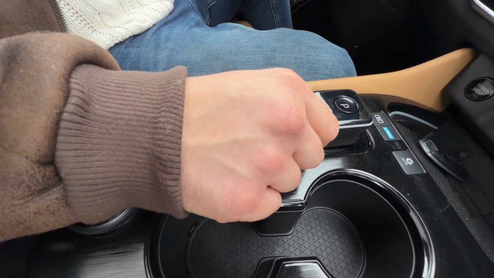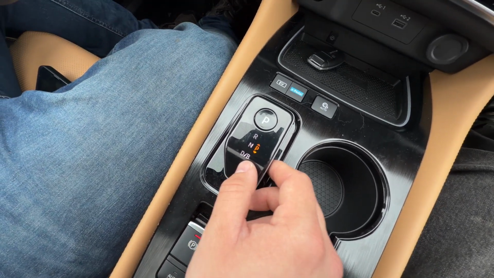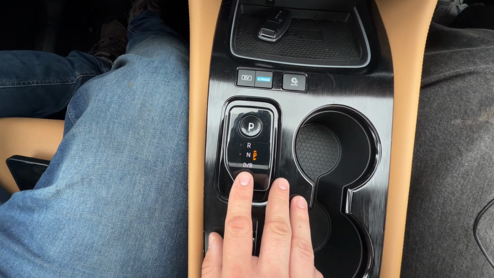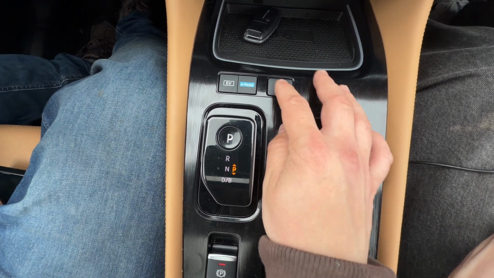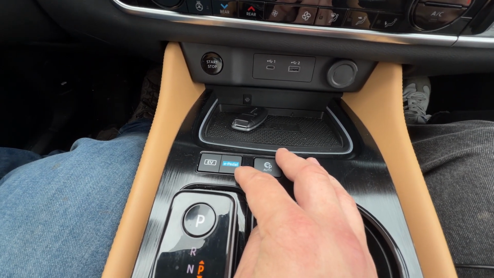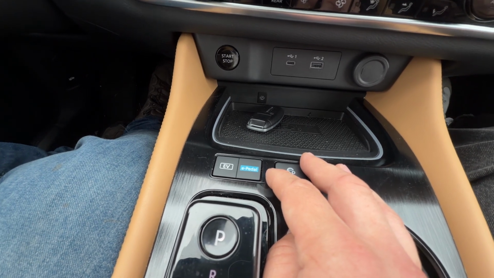We've got ECTV transmission with B mode. The B mode helps you regenerate electricity. We've got automatic parking, e-pedal and EV mode. E-pedal is a special function thanks to which you can use only accelerator pedal to drive.